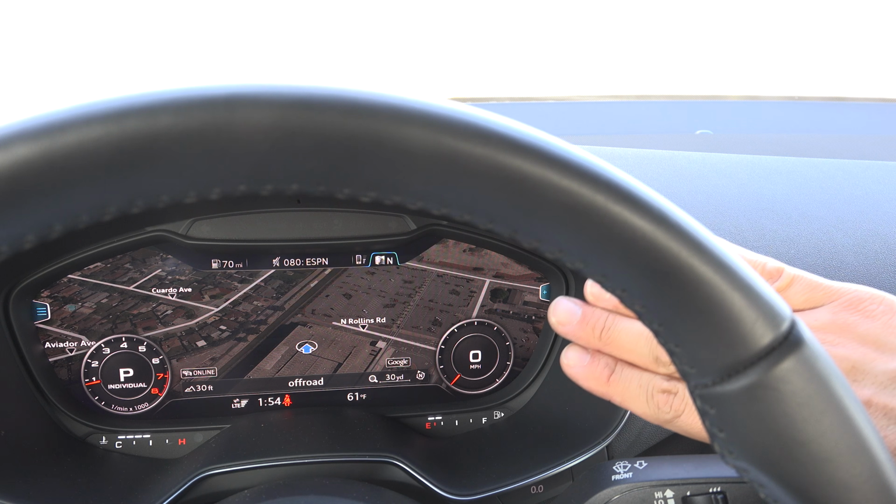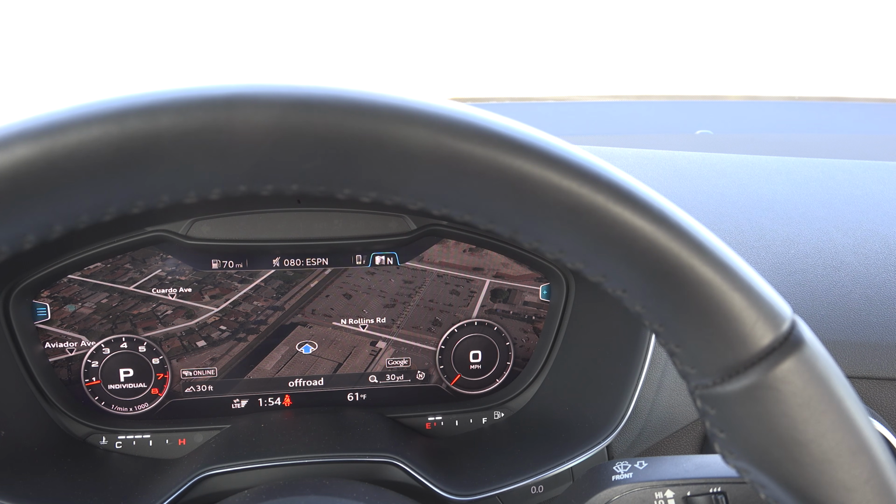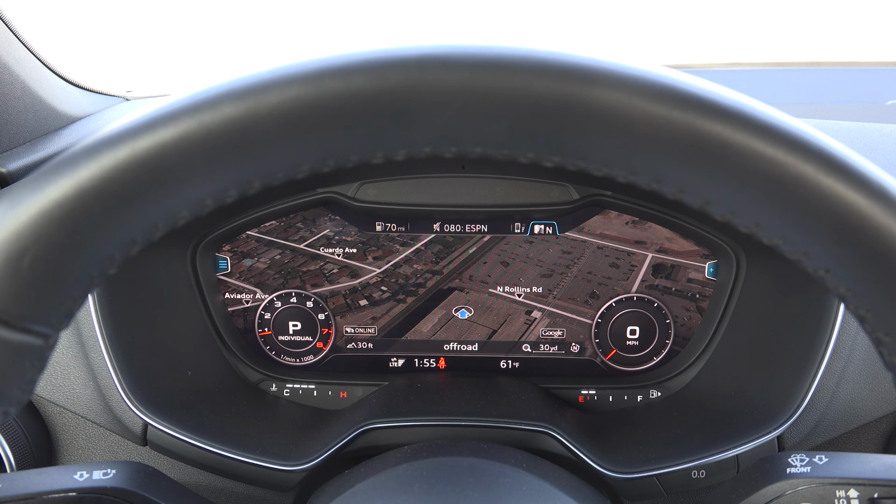Now personally, I found this a tiny bit more distracting than a display that's mounted right up here, a little bit higher off the dashboard and a little bit closer to my typical line of vision while I'm driving. Now I'd probably get used to it over time, but that is something that I did notice while trying to use this system for a week. This is the most fully featured and probably the most attractive LCD instrument cluster that I have seen so far.